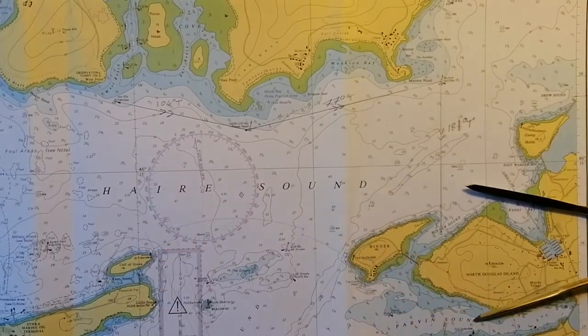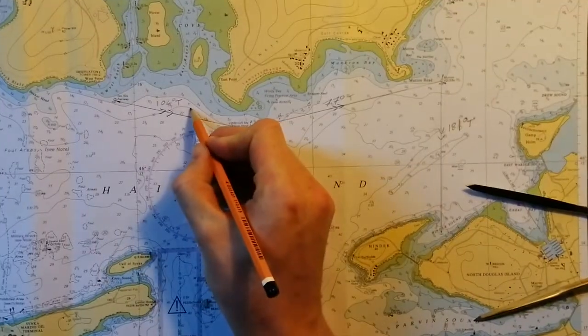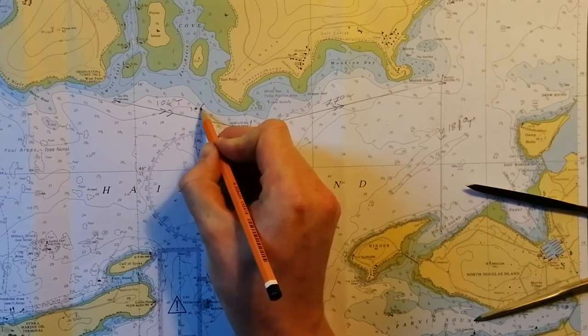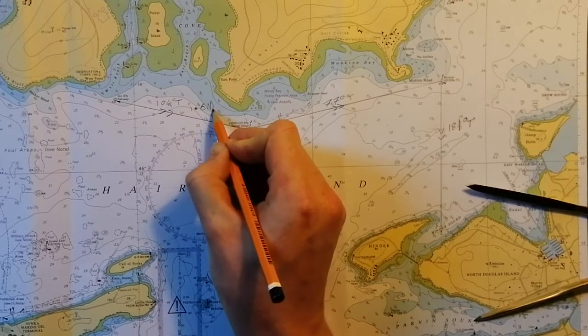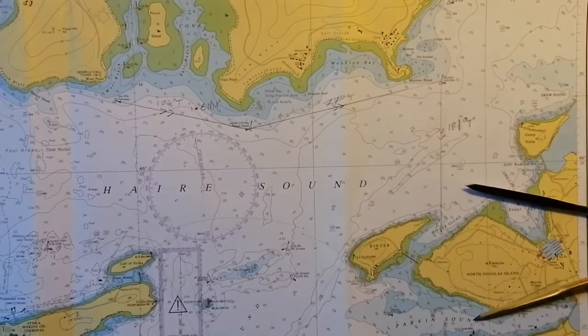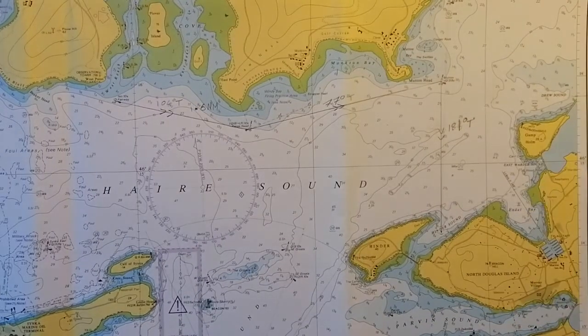We're then going to write that in over on our chart as 1.6 capital N, capital M for nautical miles. We're then going to repeat that process for the following two legs.